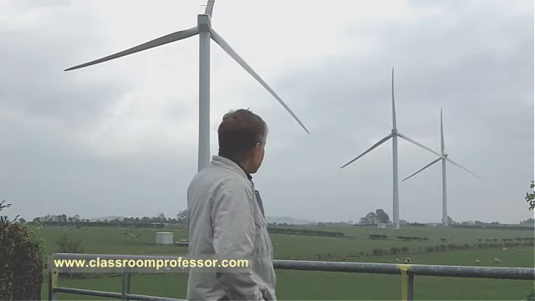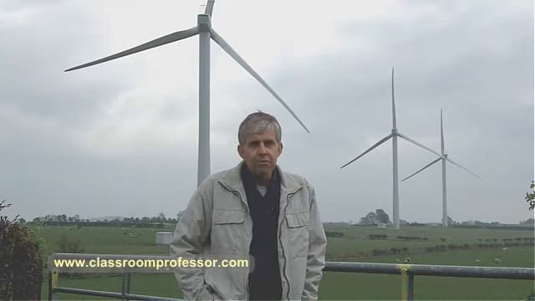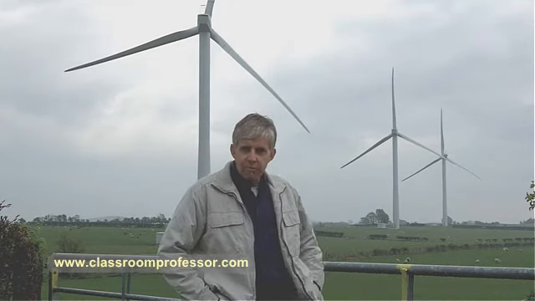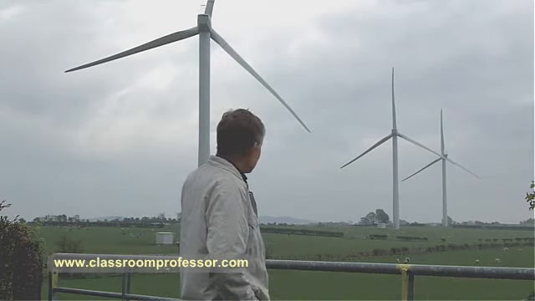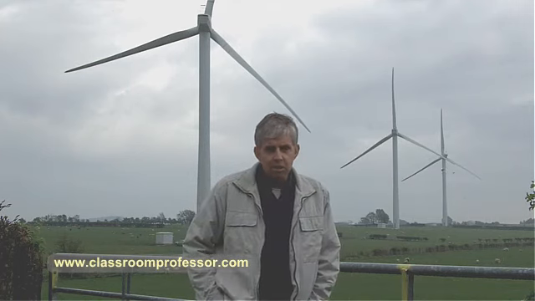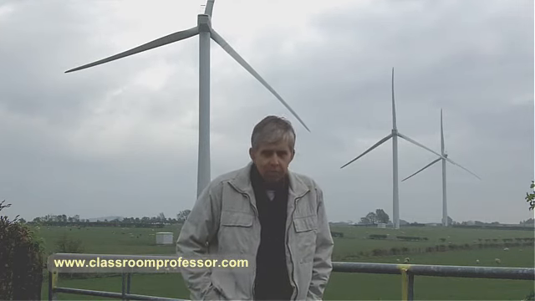And behind me you can see 3 wind turbines which make up a small wind farm. Now the vanes were turning when we got here. I don't think they're turning at all now, so they've stopped because the wind isn't blowing, and that of course is a problem.